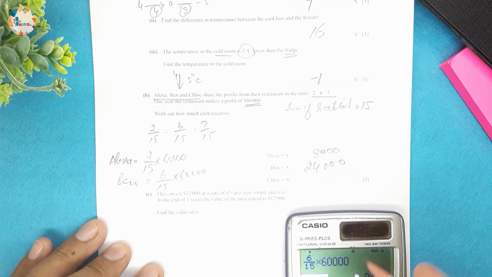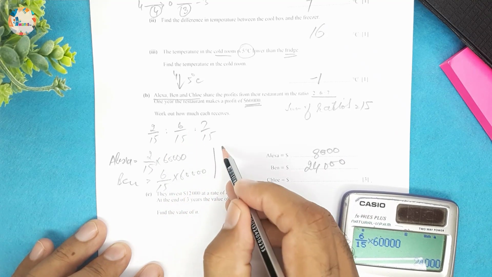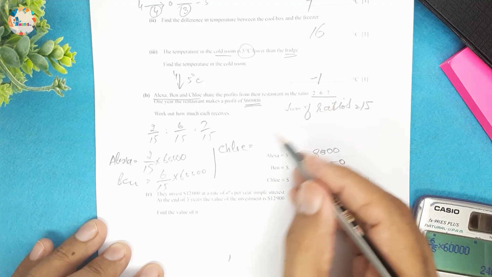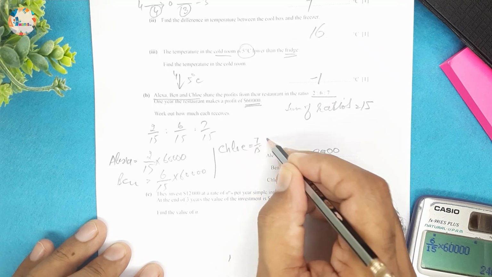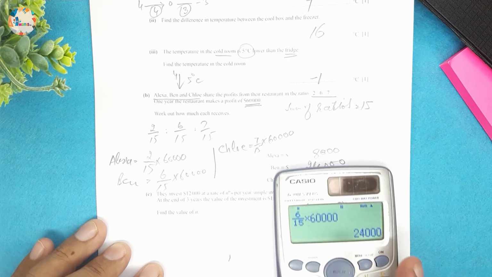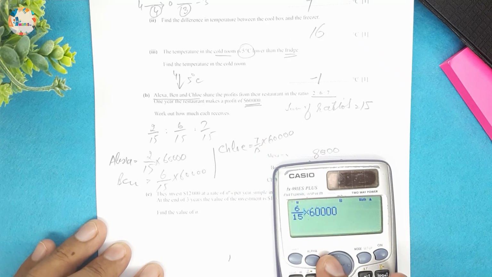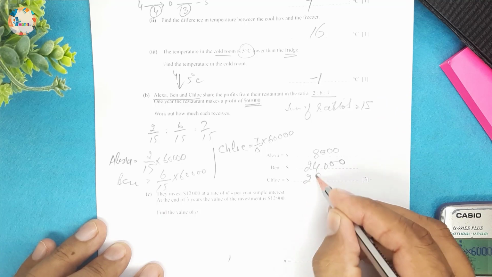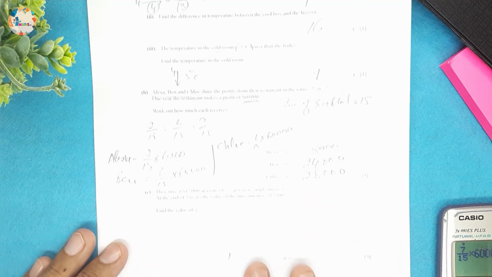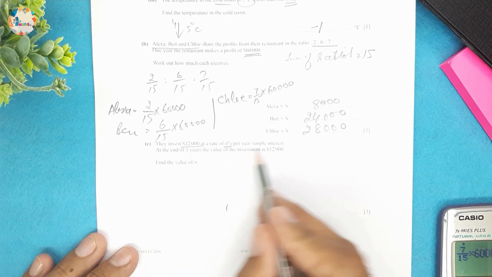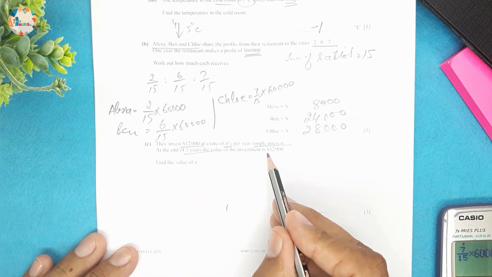Then for the last one, this person, it will be equal to basically 7 over 15. 7 over 15 of 60,000, and we can change this 6 to 7, so this will be equal to 28,000. So this will be 28,000. This is done.